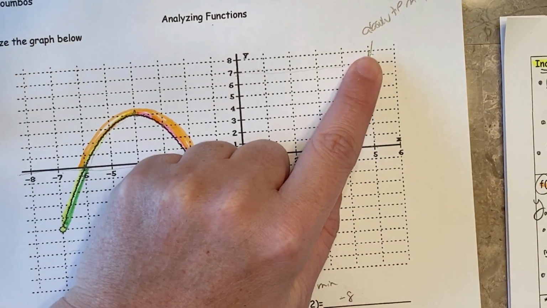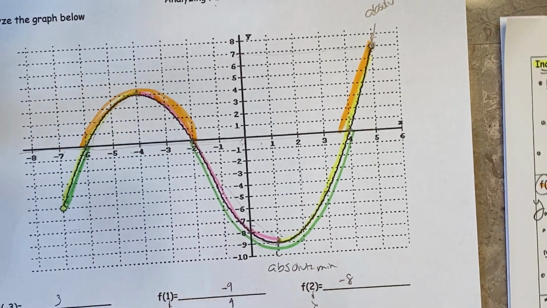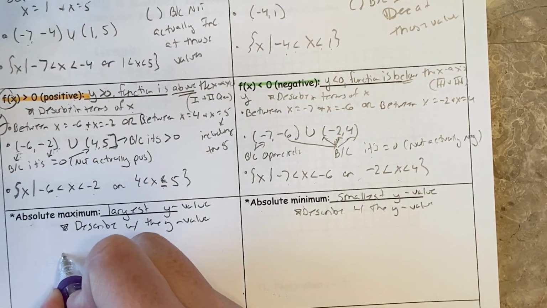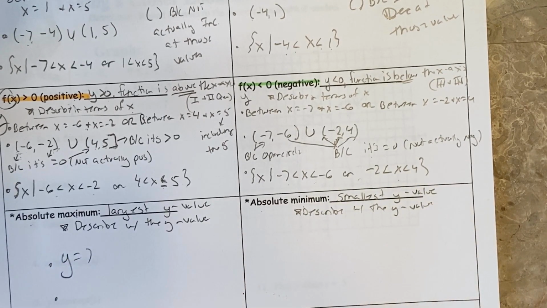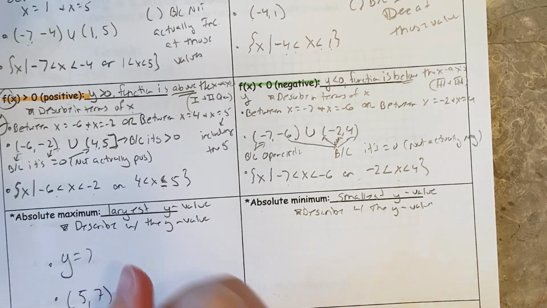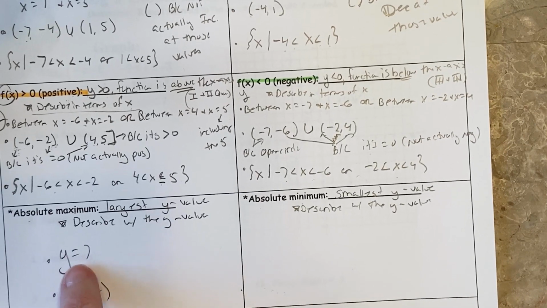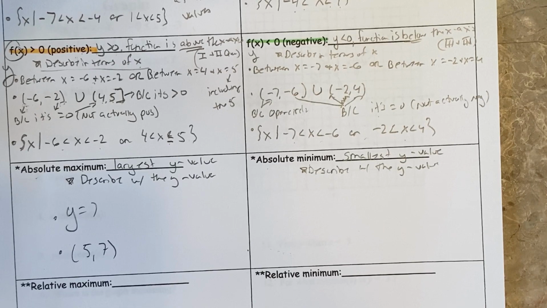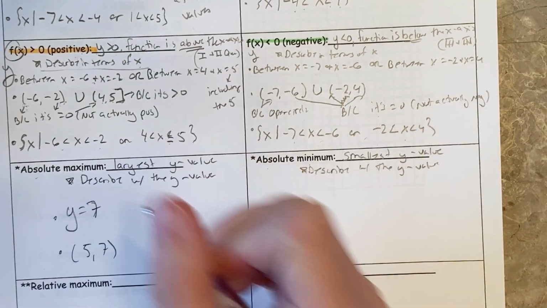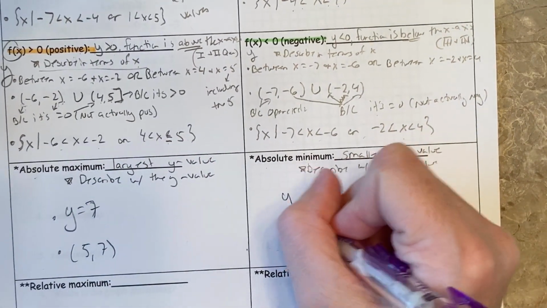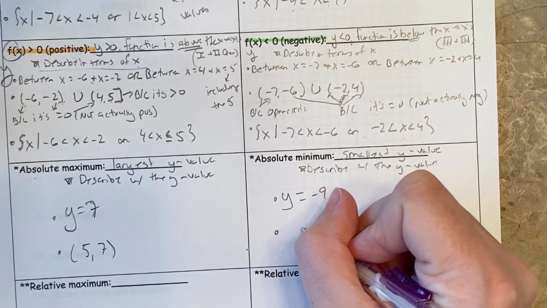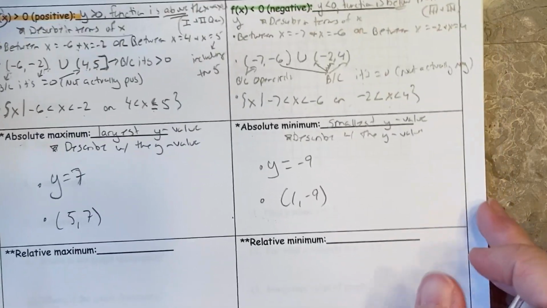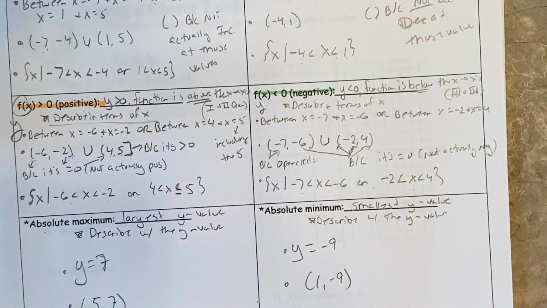So highest point, there can only be one of them. Lowest point, there can only be one of them. And we're going to describe with the max, with the y value. So y equals 7, or I've also seen it ask for the coordinate. Usually it's just the y equals, but they could say what is the coordinate of. If they don't say what the coordinate is, I would suggest just writing the y value. All right, and then our smallest was y equals -9, and again, there is your coordinates. Okay, so that wasn't too bad. I think the only hardest part is really positive and negative, maybe.